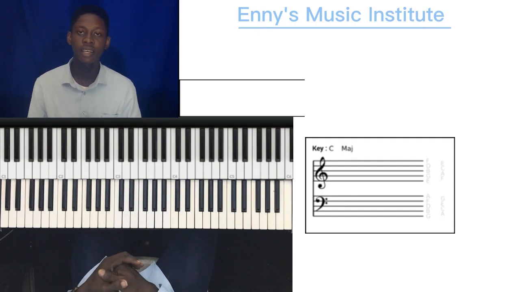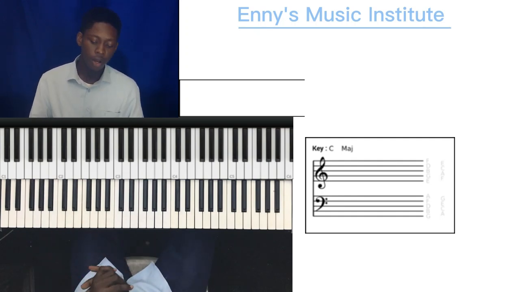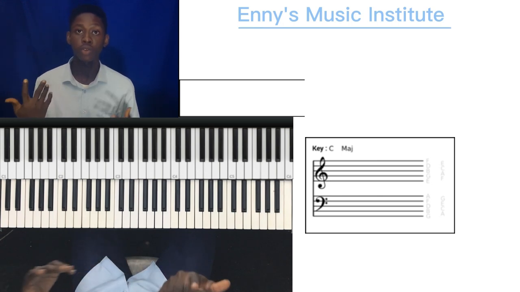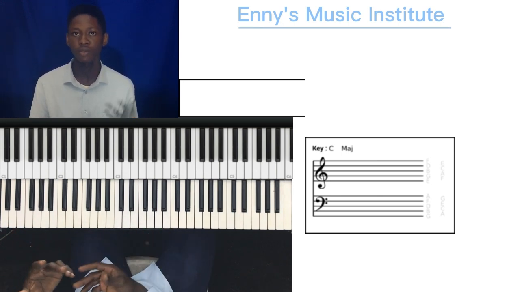Everyone, welcome once again. Today we're talking about tritone substitution. We're looking at what tritones are, what tritone substitution is, how to create voicings for it, and all of that.